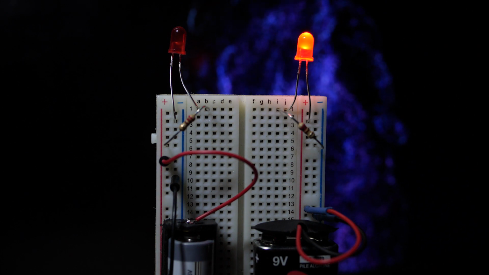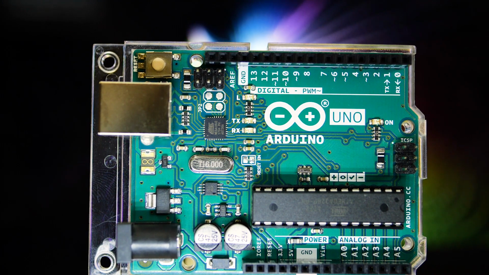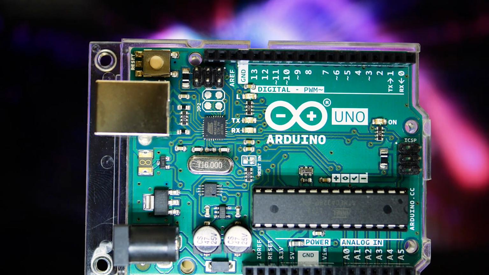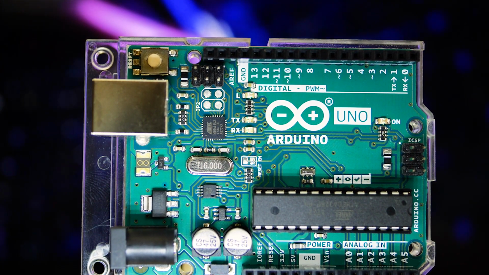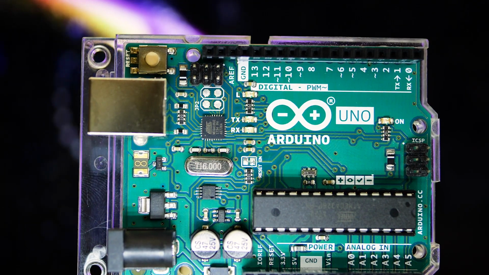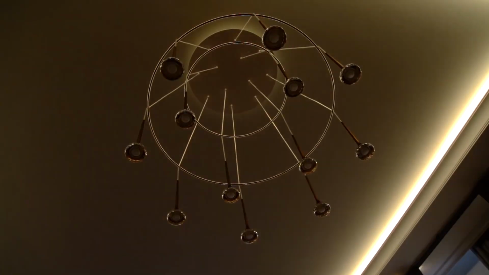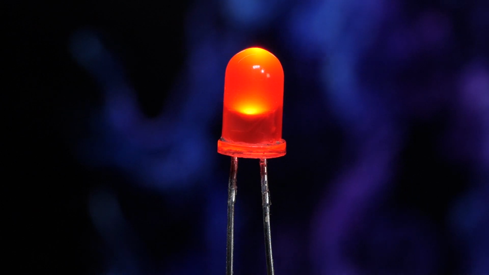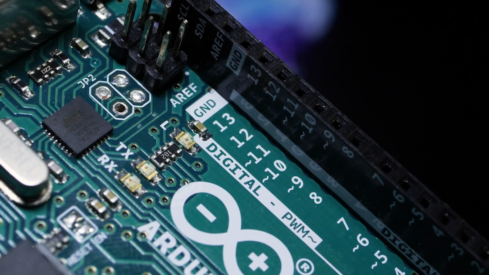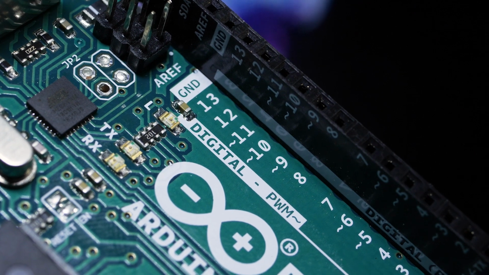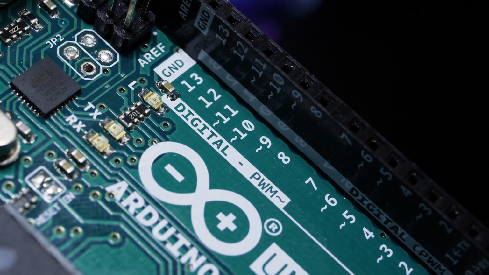Just what we need, but can our Arduino change the brightness automatically? There's a problem with that. A pin acts as the light switch. It's either on or off. Either it outputs 5 volts or 0. But we can't control brightness with it. I'll just do it with an optical illusion.